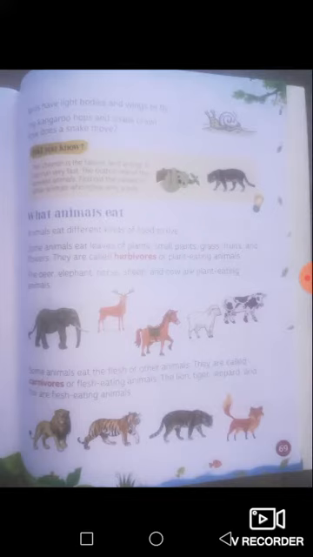Like snails as well. Now, what do animals eat? Animals eat different kinds of food to live. Some animals eat leaves of plants, small plants, grass, fruits, and flowers. They are called herbivores. Look at that word, herbivore.